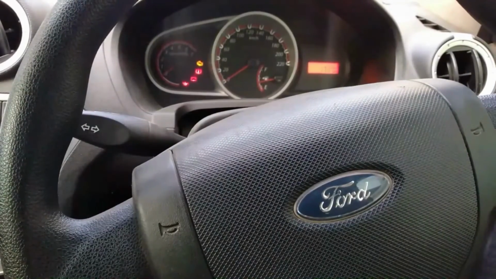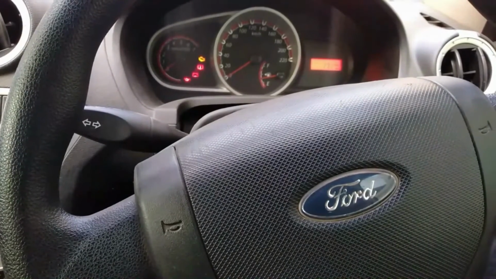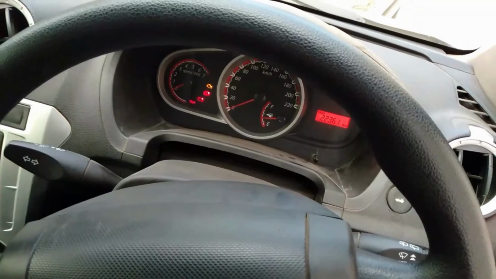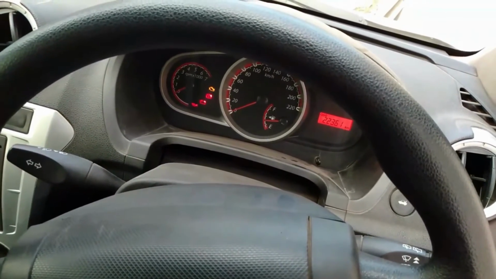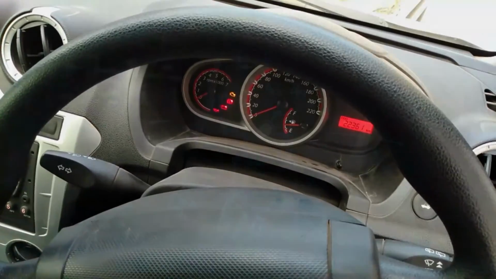Jarvis, how is the weather? Sir, the temperature in the car is 25 degrees Celsius. Jarvis, how much fuel do I have? Sir, the fuel is around 12 liters. We can go 171 kilometers now.